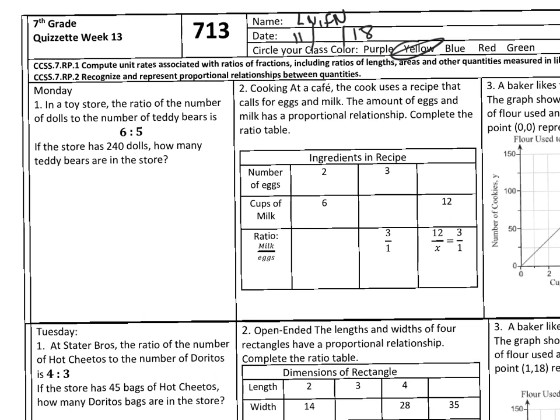So again, they provide the first ratio, and the first ratio is 6:5. And then they give you the next piece of the next ratio, 240 dolls, and they're asking how many teddy bears are in the store. Now I highlighted ratio because that's what they're giving us, ratios. Now the ratio is from dolls to teddy bears.